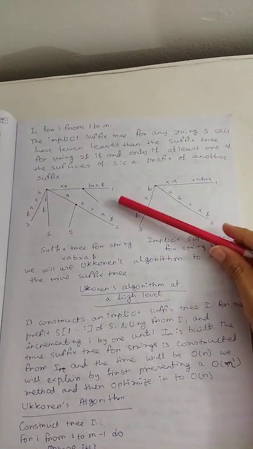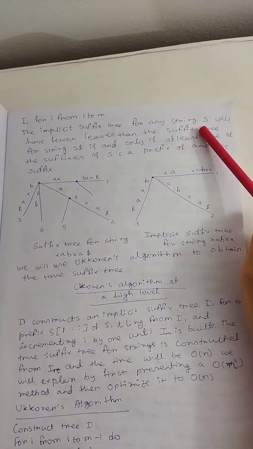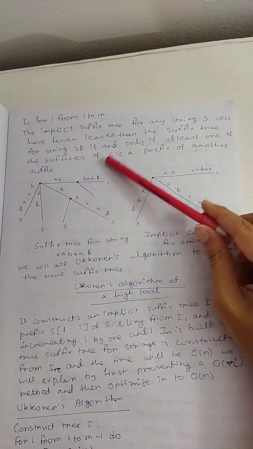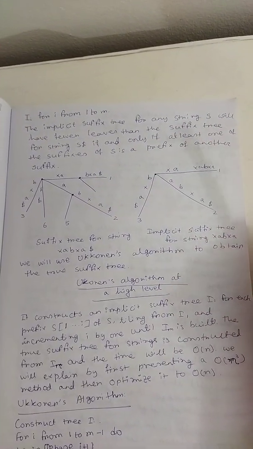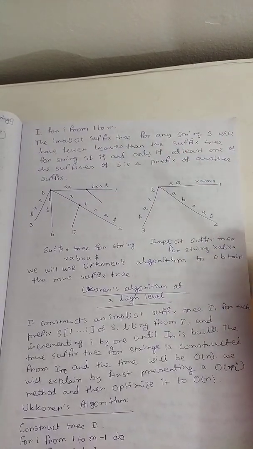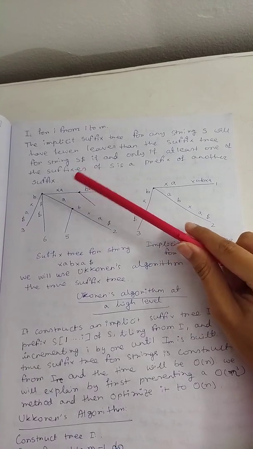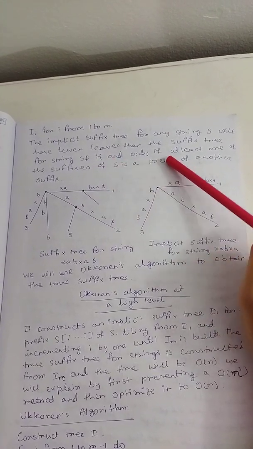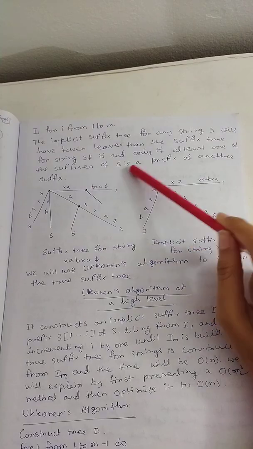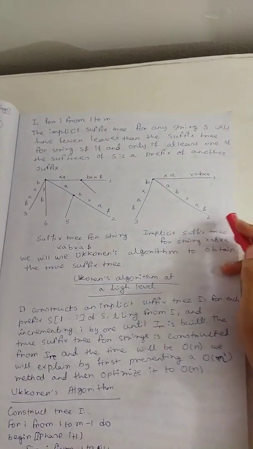The implicit suffix tree for any string s will have fewer leaves than the suffix tree, as we are removing all those things, so it will have fewer nodes. It has fewer leaves than the suffix tree for s dollar if and only if at least one of the suffixes of s is a prefix of another suffix.